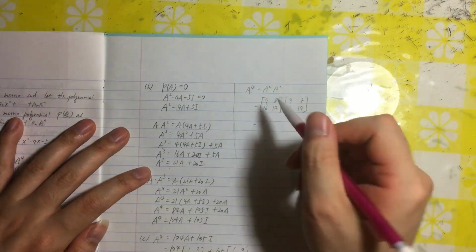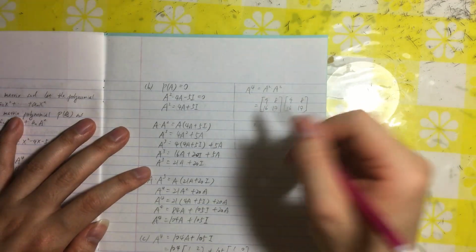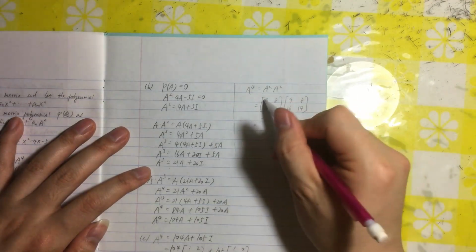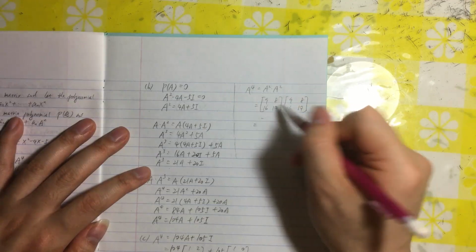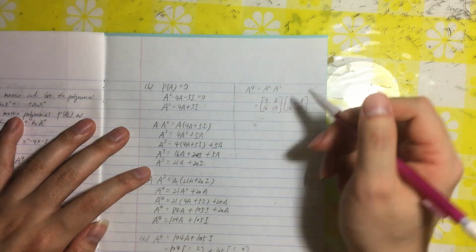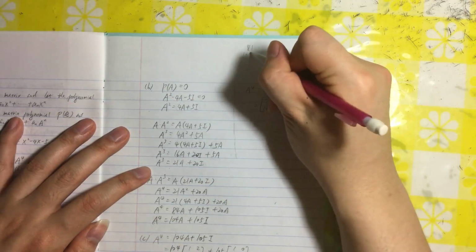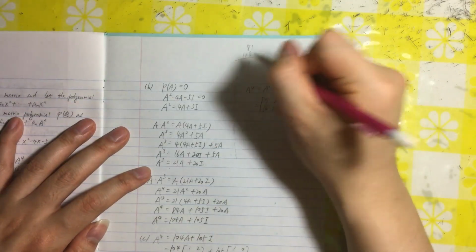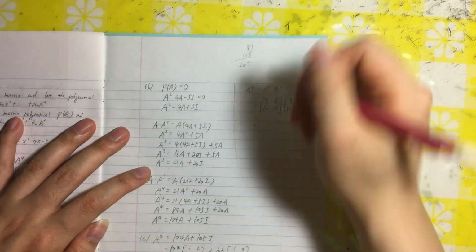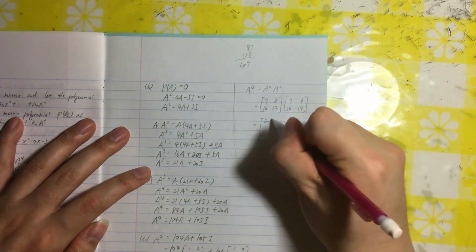Row times column: 9 times 9 plus 8 times 16. 9 times 9 is 81. 8 times 16 is 128. Together is 209. That's the first entry.